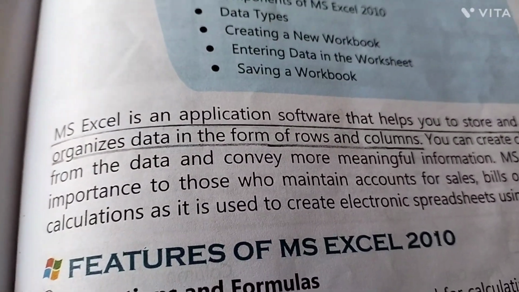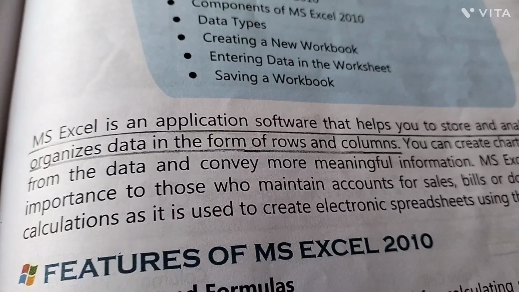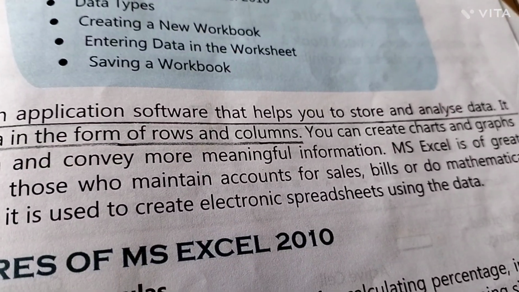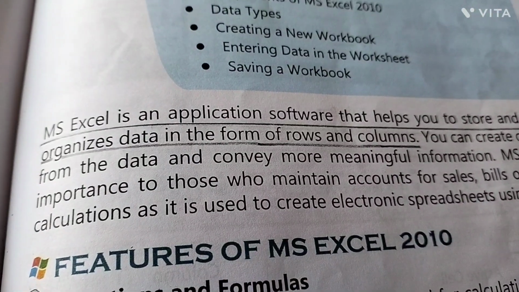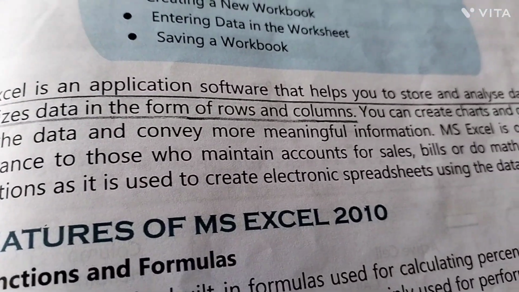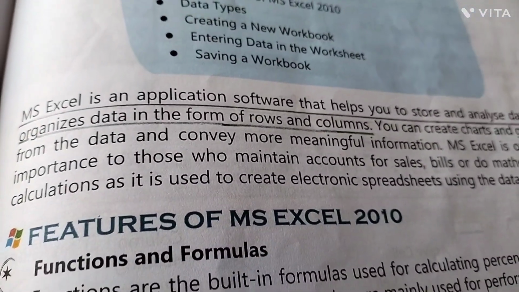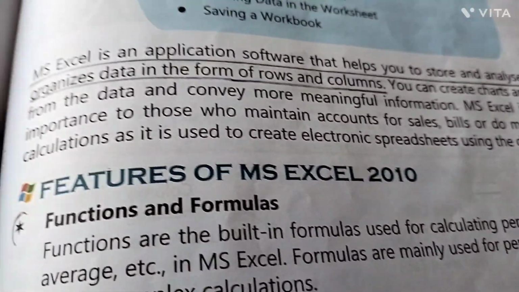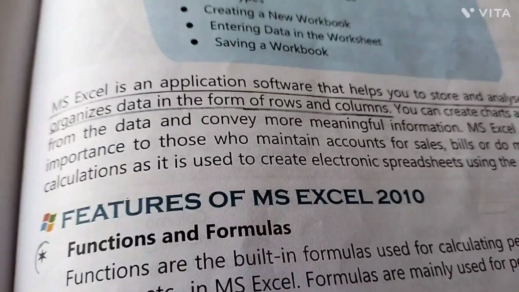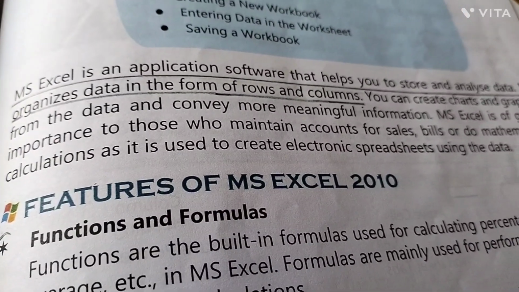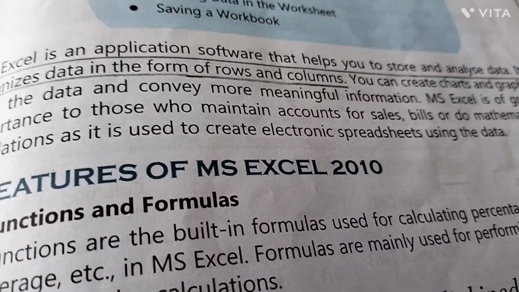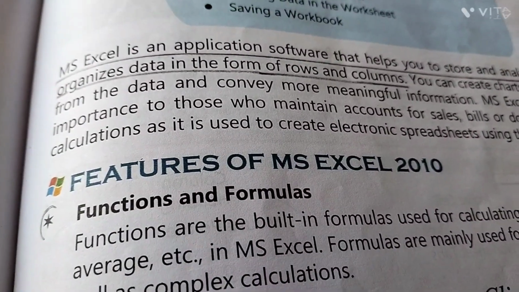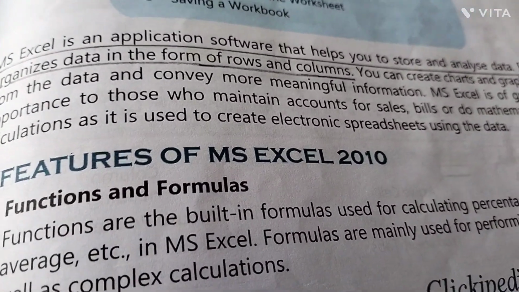ओके, MS Excel is an application software that helps you to store and analyze data. It organizes data in the form of rows and columns. You can create charts and graphs from the data and convey more meaningful information. MS Excel is of great importance to those who maintain accounts for sales, bills, or do mathematical calculations, as it is used to create electronic spreadsheets using the data.